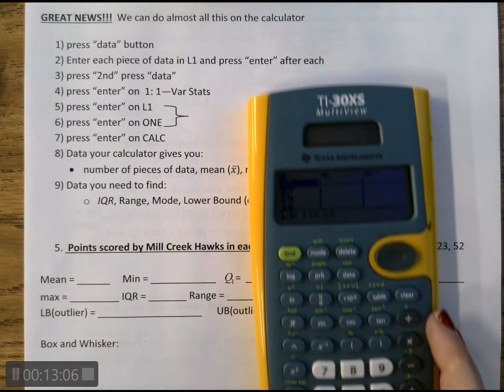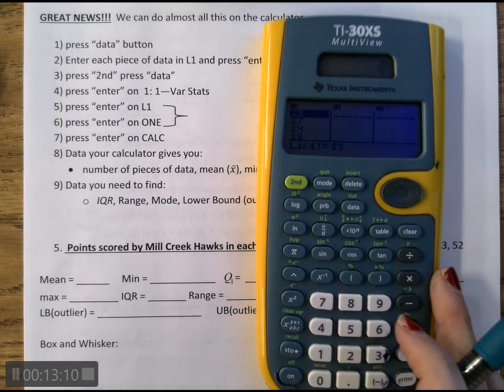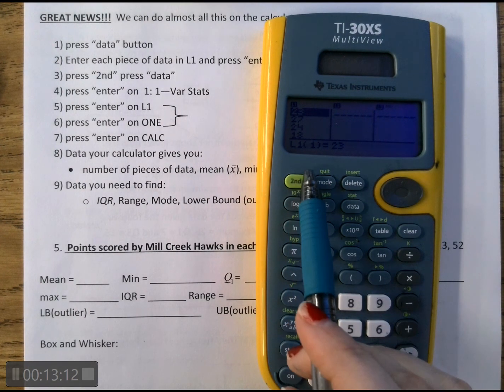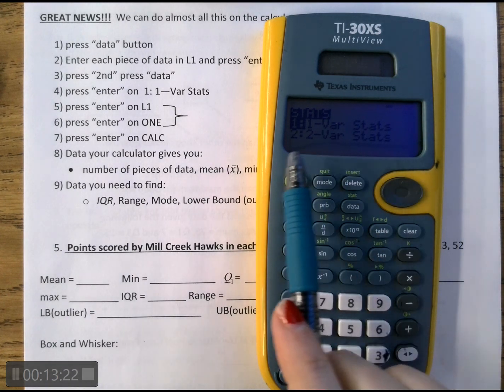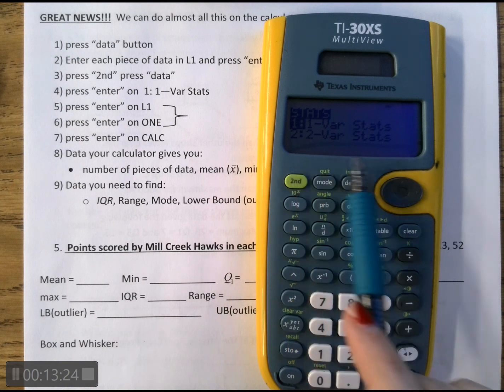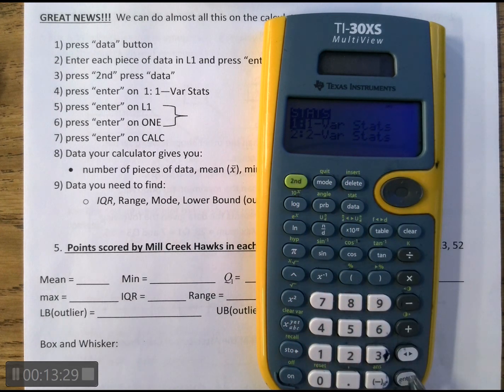Perfect. I have everything. All right, so after we are done entering in all of our data, we're going to press the second button, which is the green button, and then we are going to press data. And that's going to come up with this screen. It says stats, and it says 1 var stats and 2 var stats. You're going to press enter on the 1 var stats. All right, and your data is in L1, so you're going to press L1.